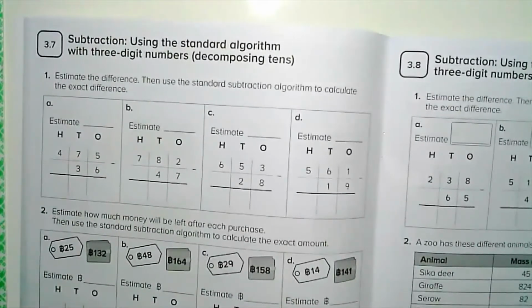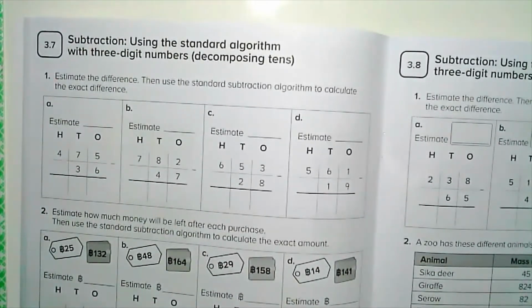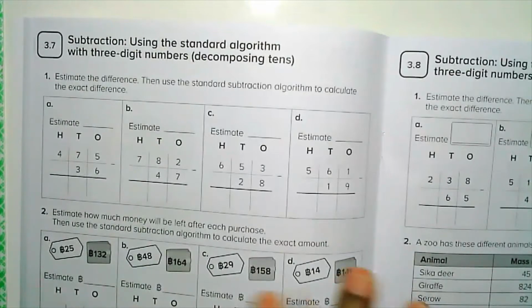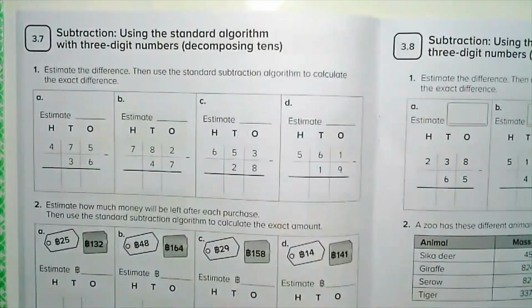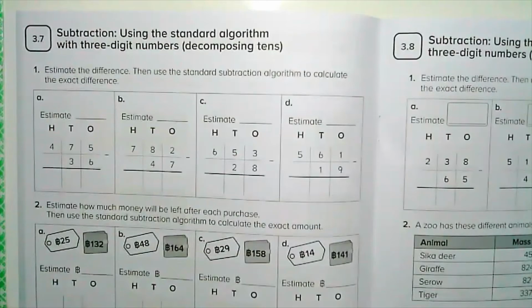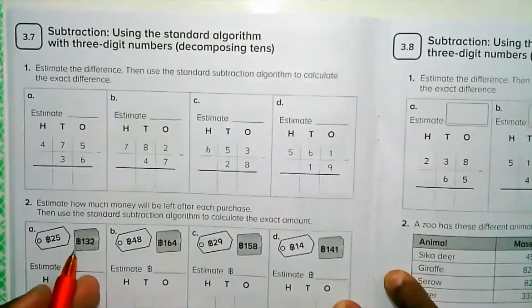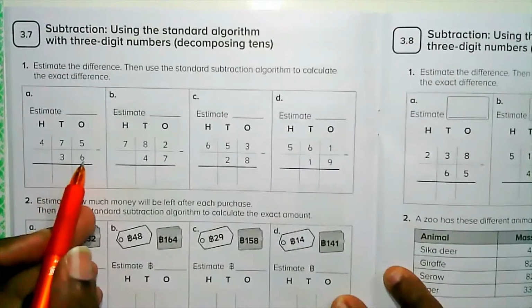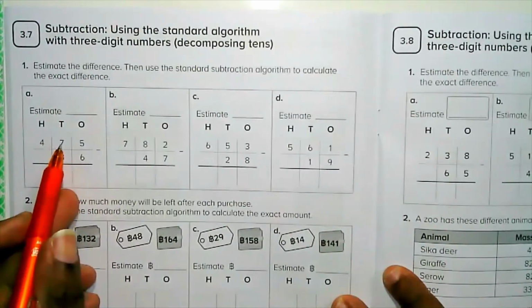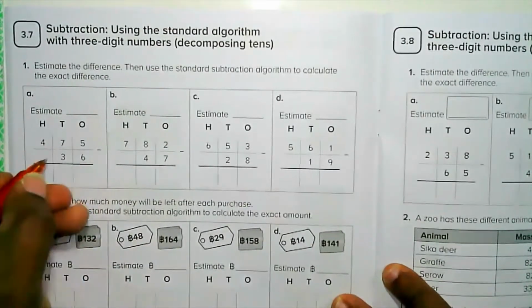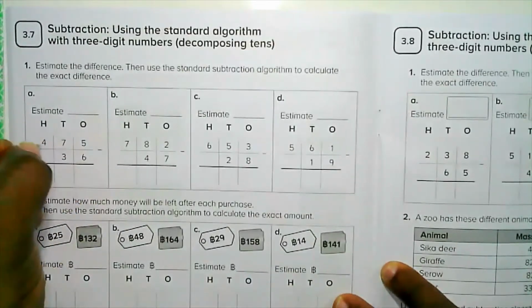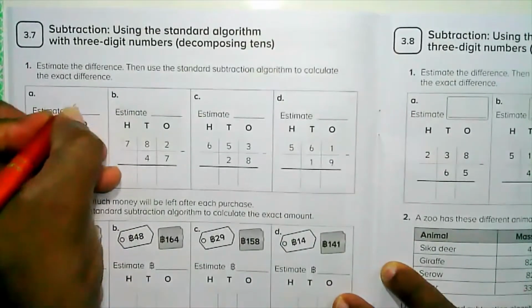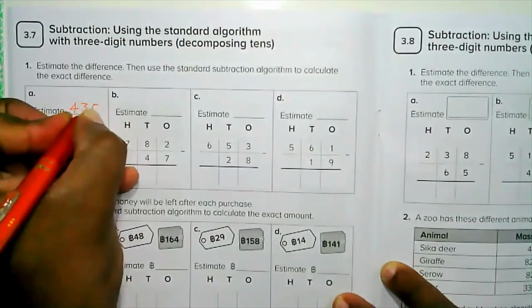3.7. Let's round this up to 40. Remove 4 tenths from here will be, the estimate will now be 435.